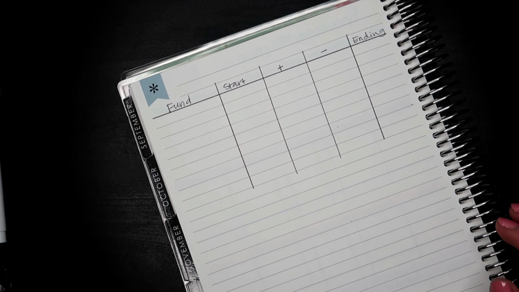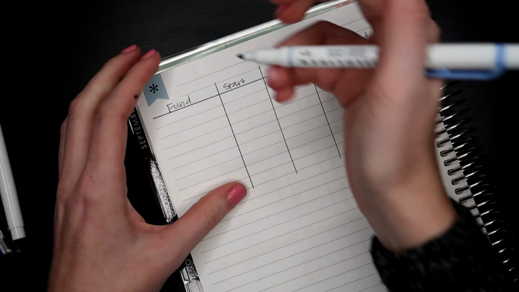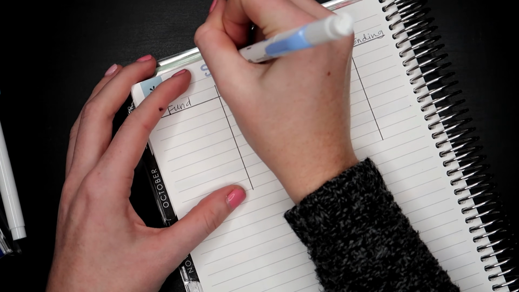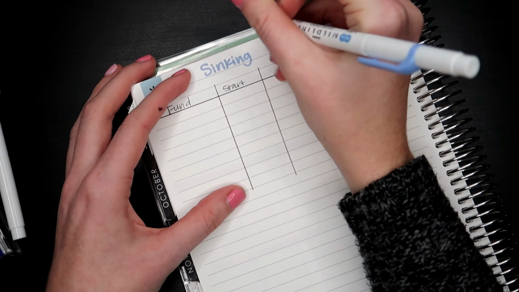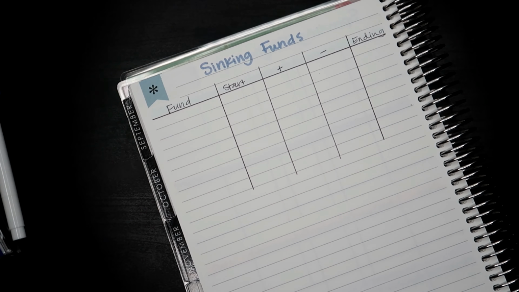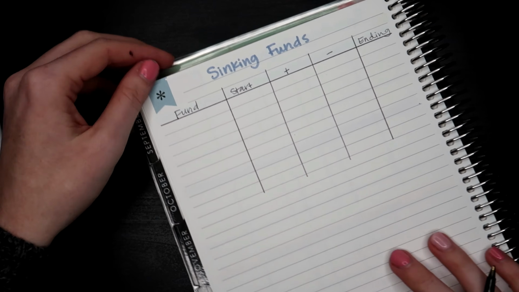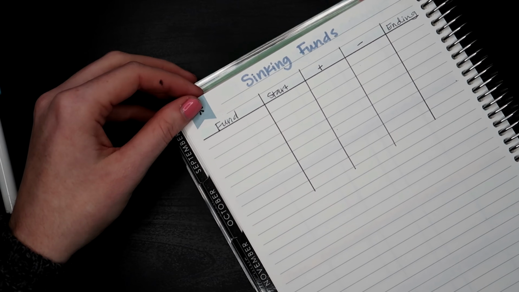And then I'm going to use this highlighter and write sinking funds. So I have, I'll zoom you in again.